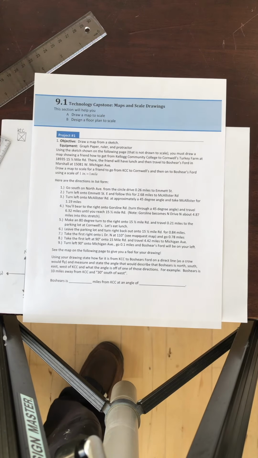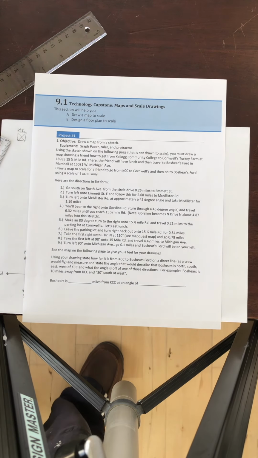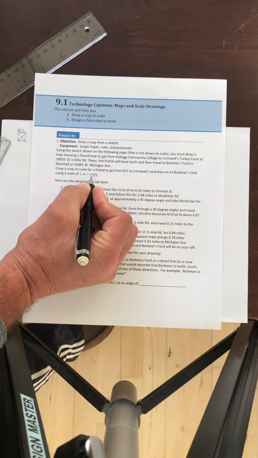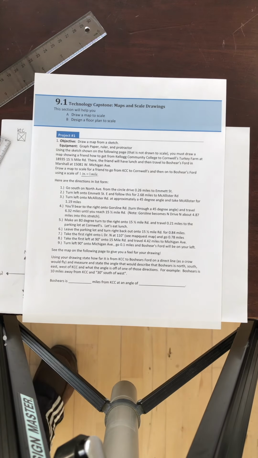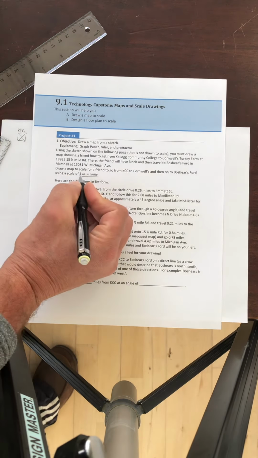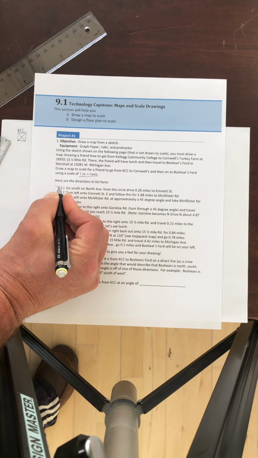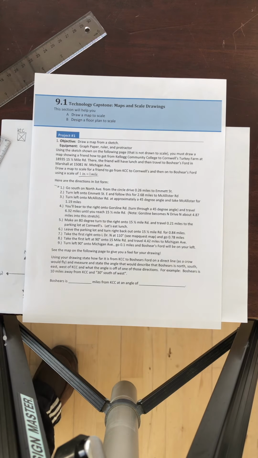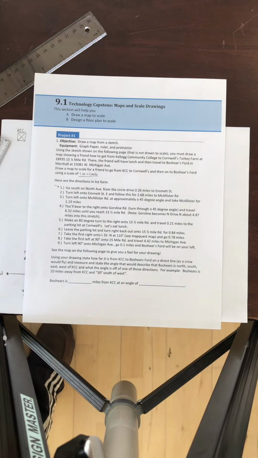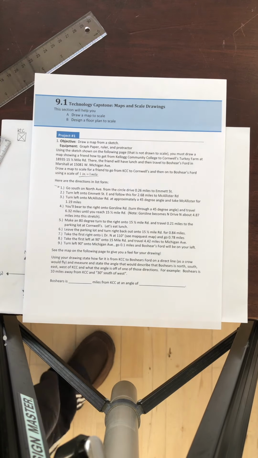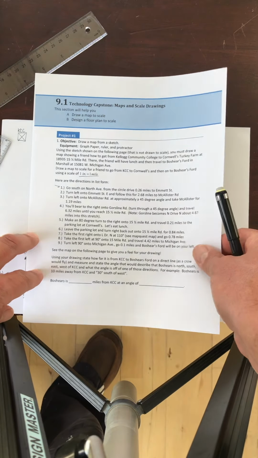So let's take a look now at these instructions here. So the first thing it's telling us to do, it's giving us our scale here, that 1 inch is equal to 1 mile. So every inch is equal to a mile here. And here are our first instructions, is to go south on North Avenue. So we're heading south on North Avenue. And we're going to go 0.26 miles to Emmett Street. So let's take a look at how we would go ahead and do that.